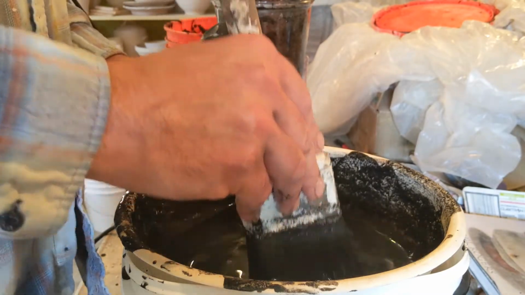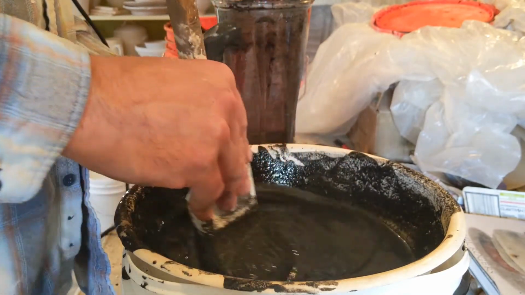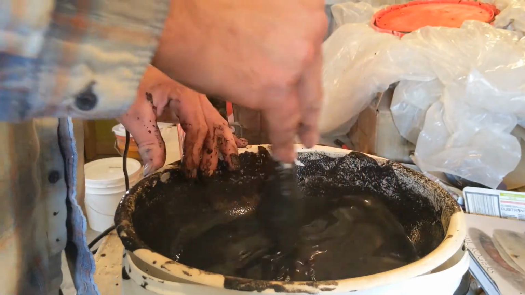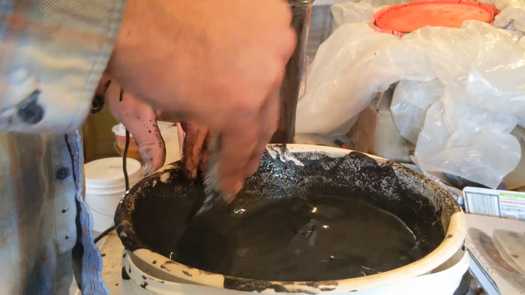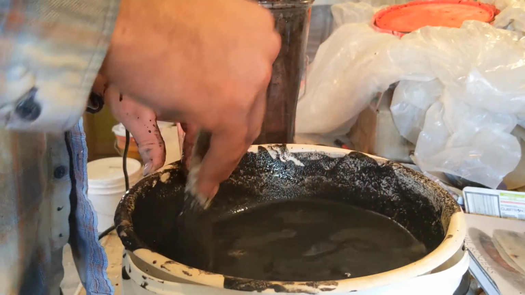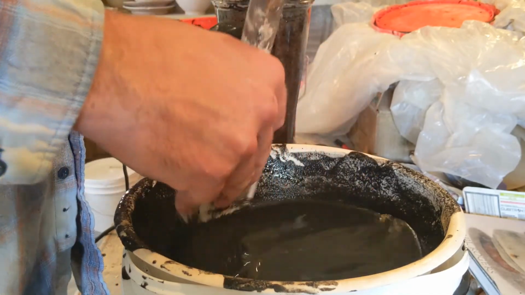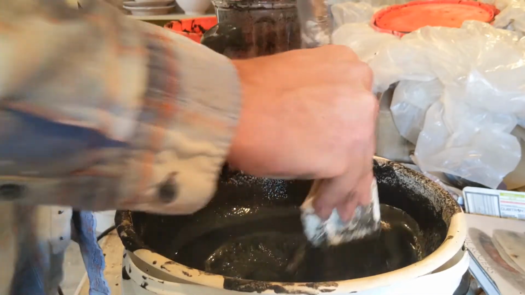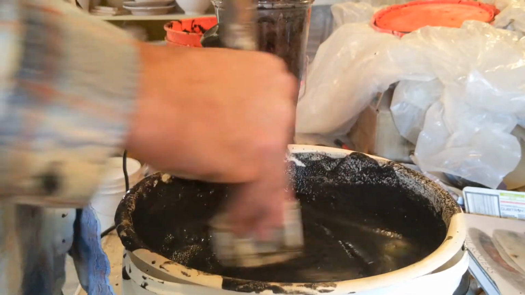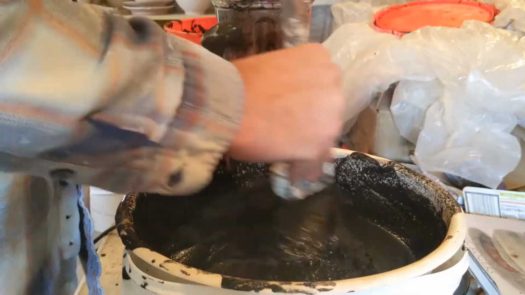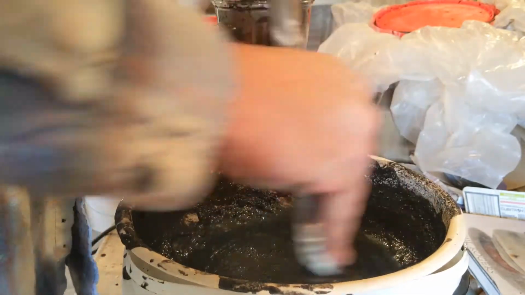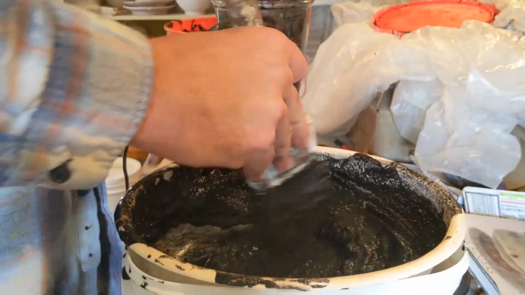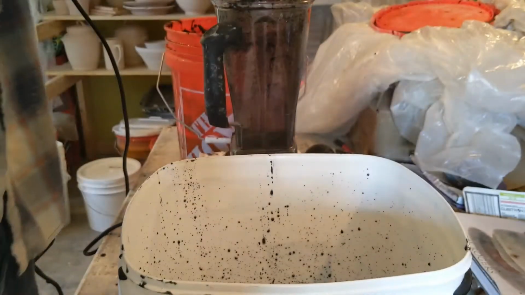Don't use your favorite blender for this. I'm breaking that rule currently, but yeah, I'm sure it's horrible for the blades.